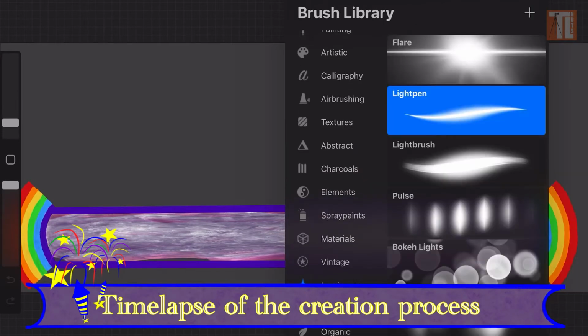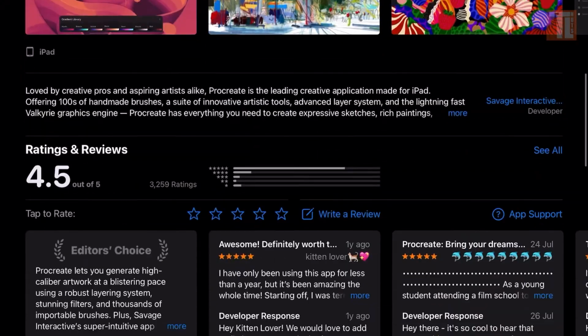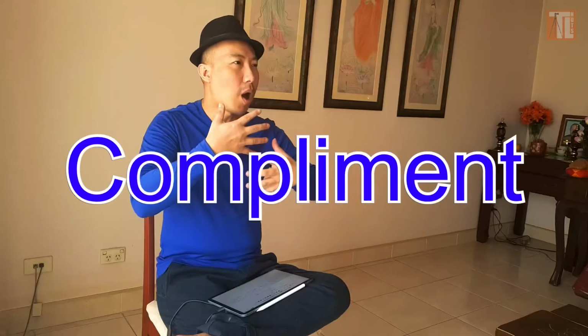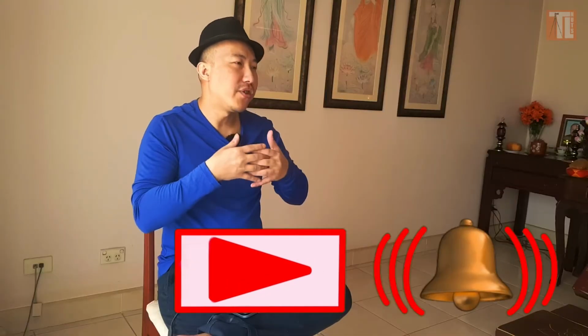Now, what are the cons of Procreate? Procreate doesn't do video. It does video time-lapse, but only onto the canvas. It's a still-based, painter-based app. It's not an animation or motion kind of app. But that's why you have Lumafusion. Whatever Procreate doesn't have, Lumafusion has. That's what I mean. They complement each other really well. So if you have these two apps, it is a match made in heaven.